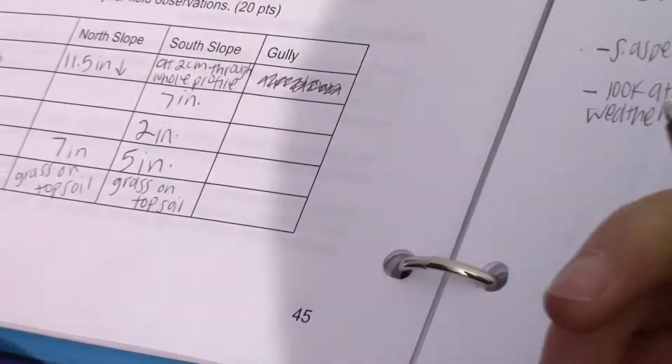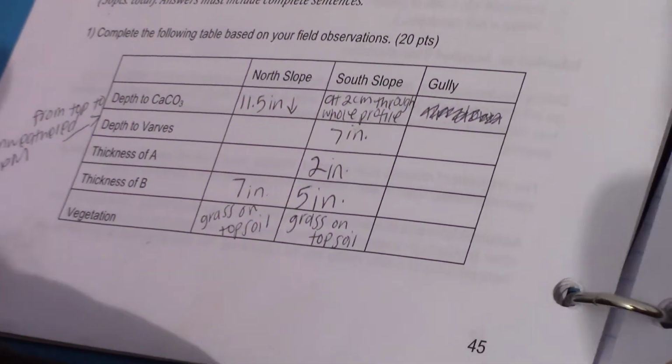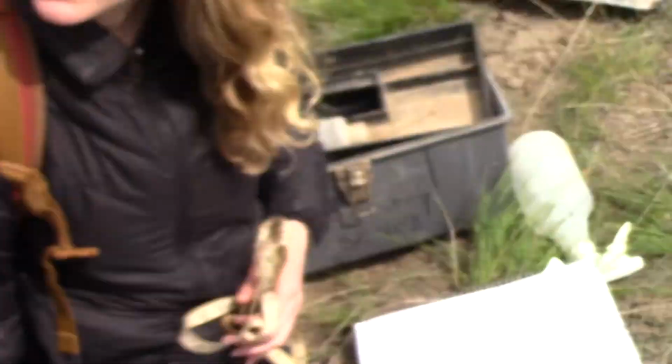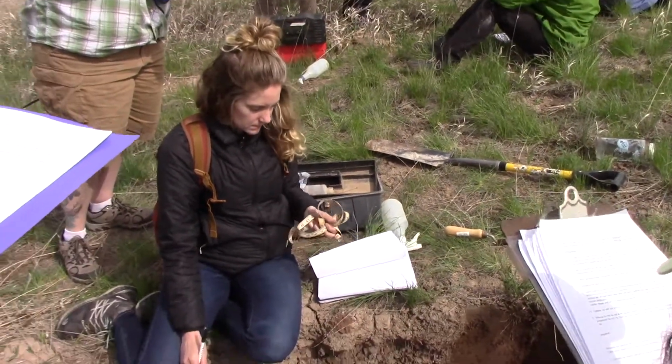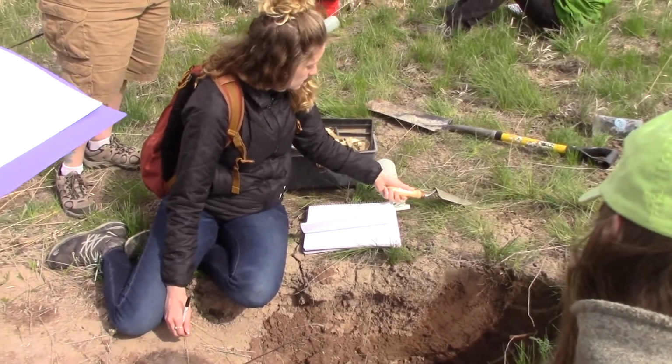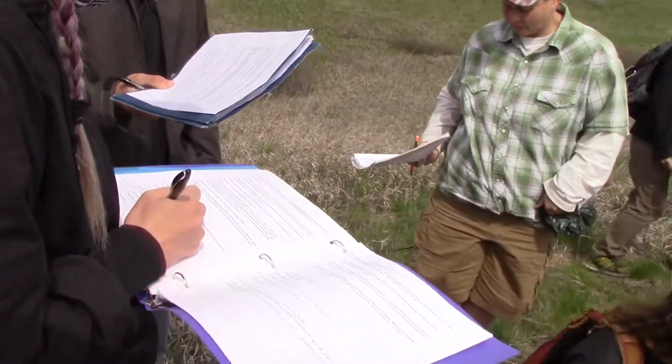So we have no thickness of B and no depth to bars because there's no parent material. That we can find, thickness of A is 7 inches.